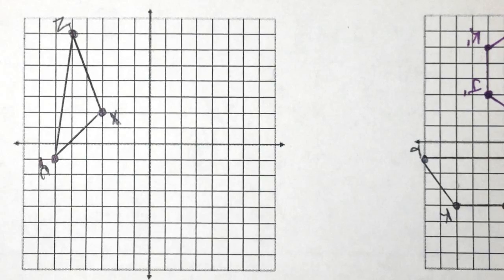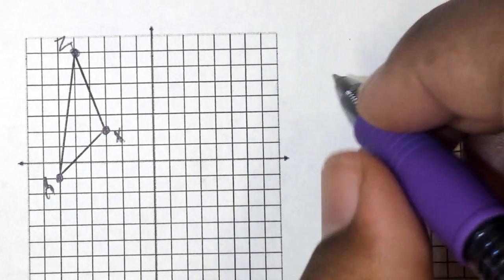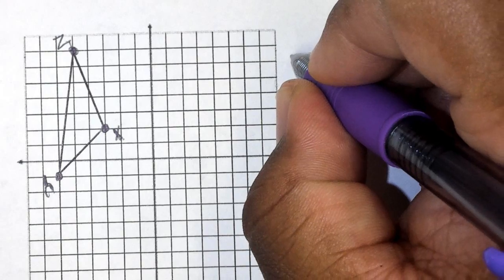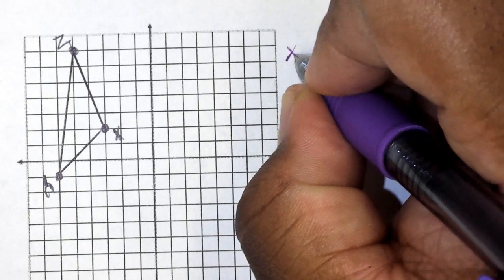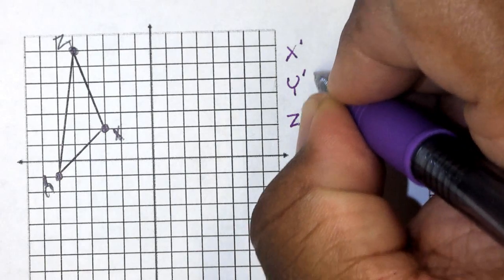Keep it like that. Now this figure was kind of in 2 different quadrants, so it's all good. Some of your figures will be like that. They'll be split between a couple quadrants. As long as you rotate straight, you should be good. Keep your paper turned this way. We're gonna write our coordinates out here while we got our paper turned. X prime, Y prime, just drop it. Z prime.